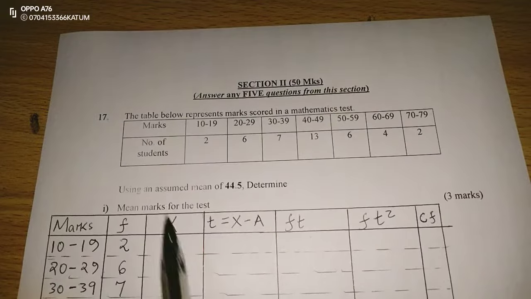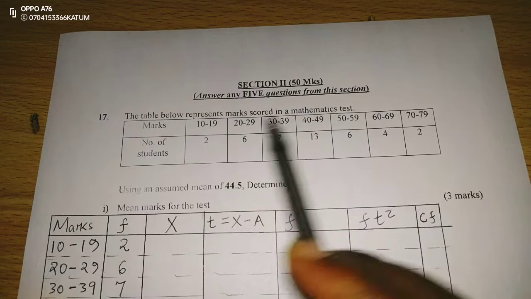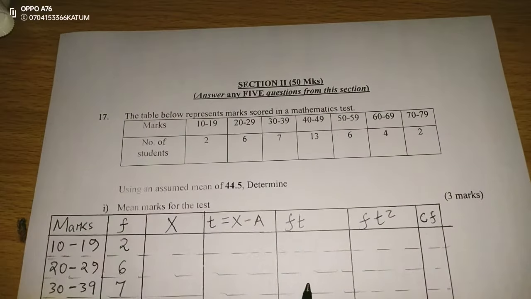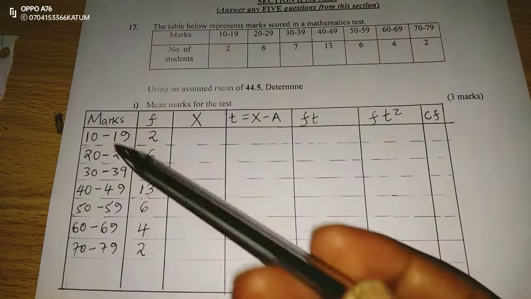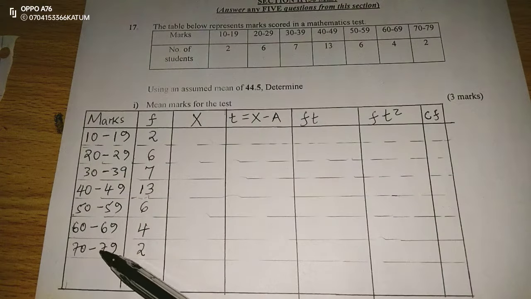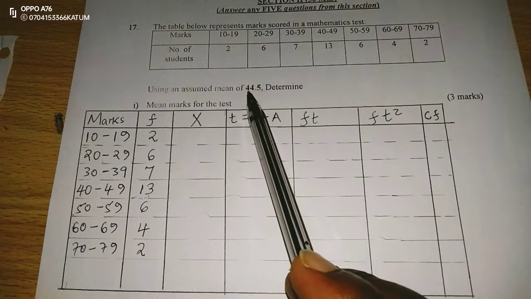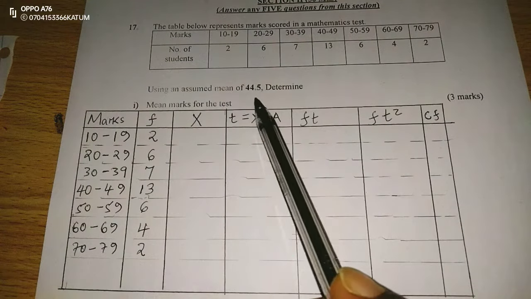We are told that the table below represents marks scored in a mathematics test. We have the marks in classes, then the number of students. I've already modified the table to ease our working, so I have the marks now in a column, then the frequencies like that. Using an assumed mean of 44.5, determine the mean marks for the test.